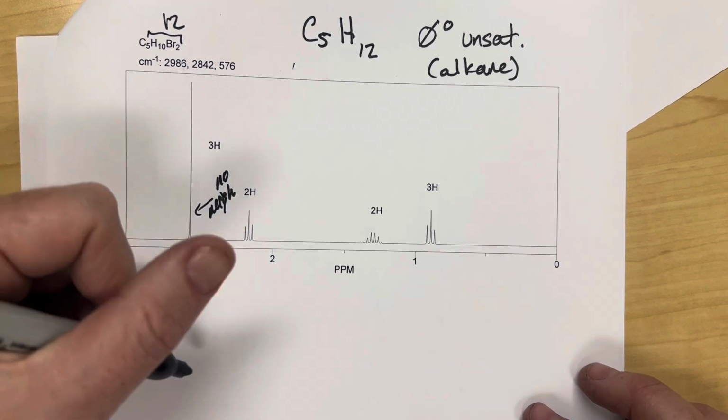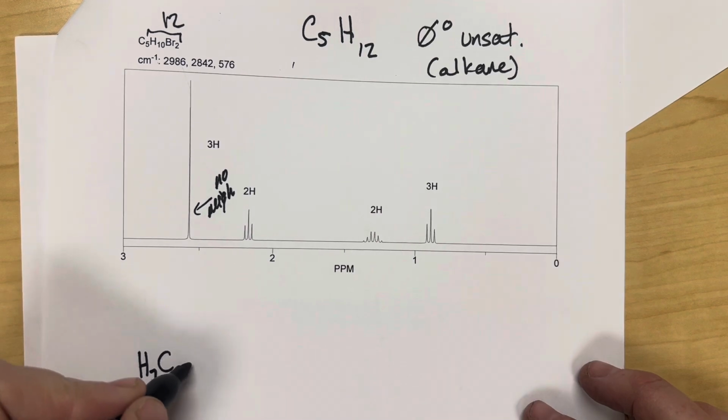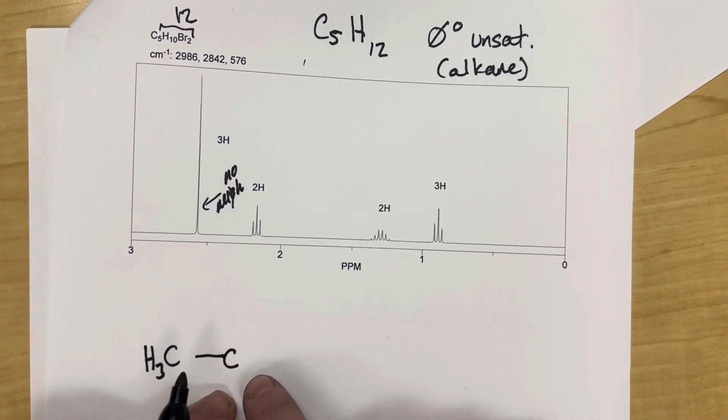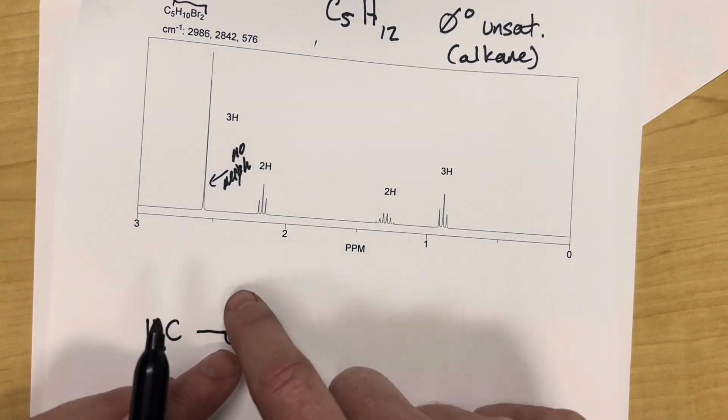So this is a CH3 because it said it has 3 hydrogens. So I'm attaching that to a carbon that can't have any neighbors. I don't know what else is going on with this thing, but I know that it can't have any hydrogens on it.